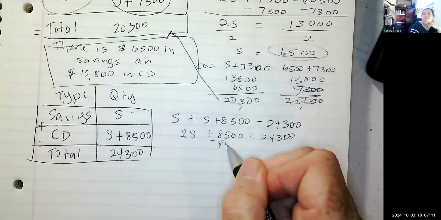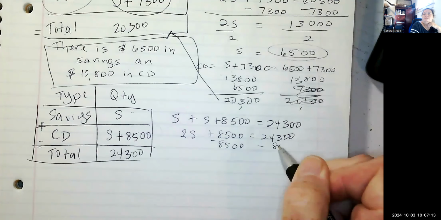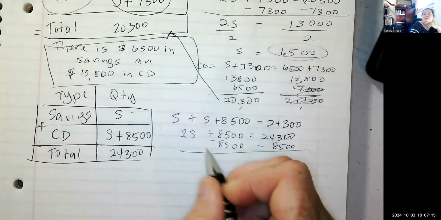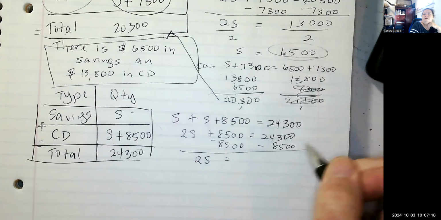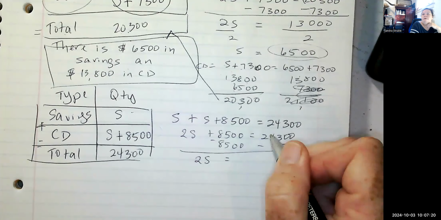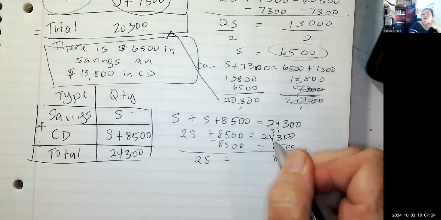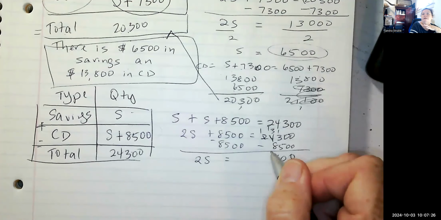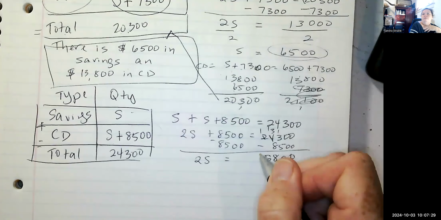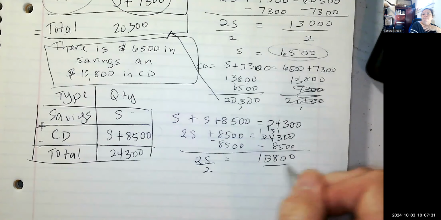Subtract 8,500 from both sides. Now subtract 15,800. So borrow, and then divide both sides by 2.